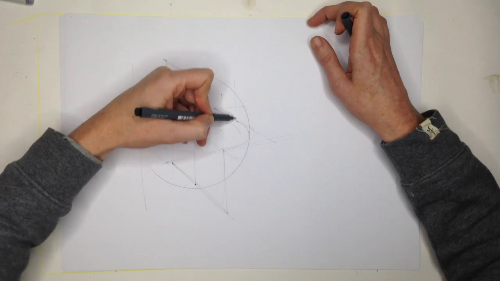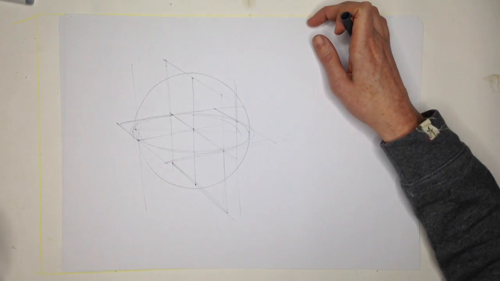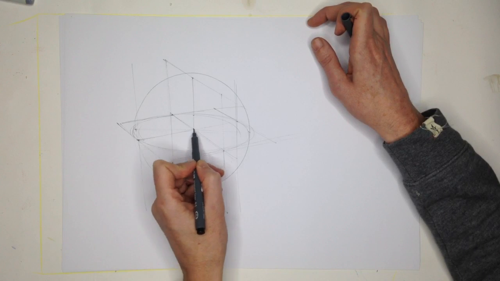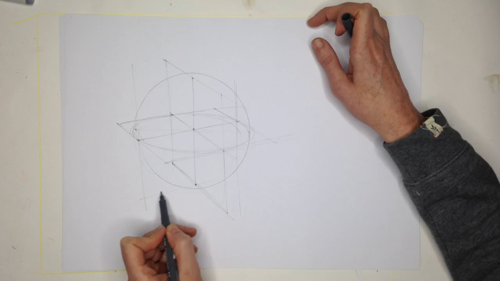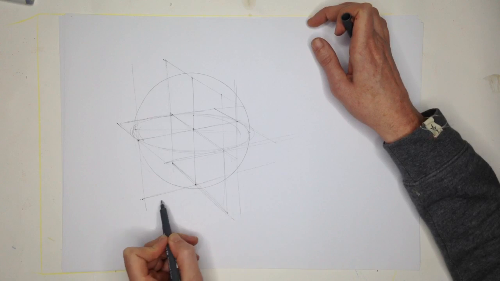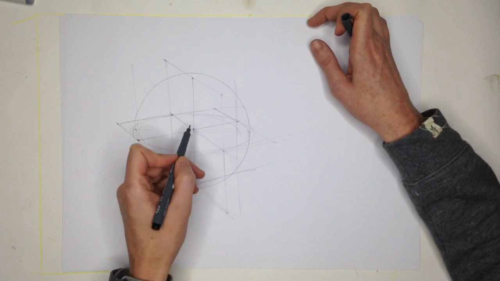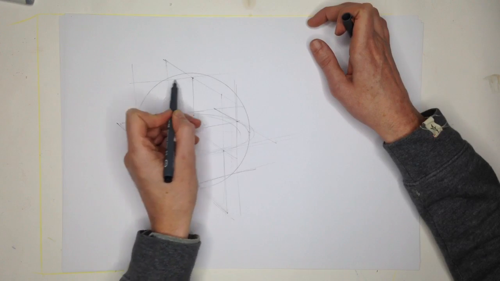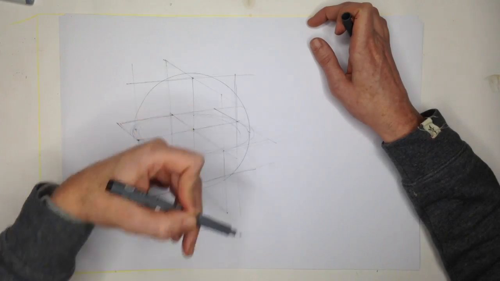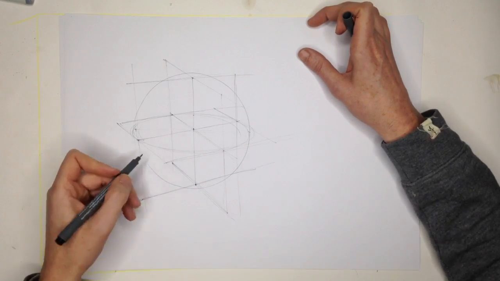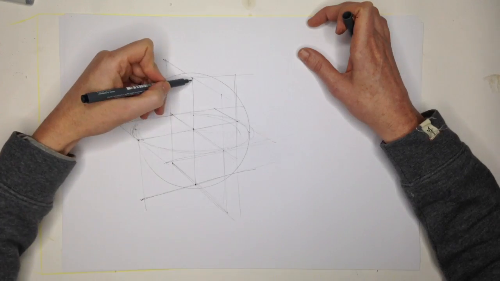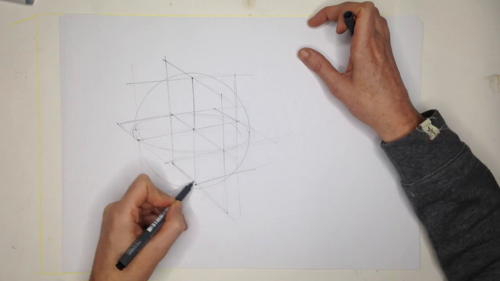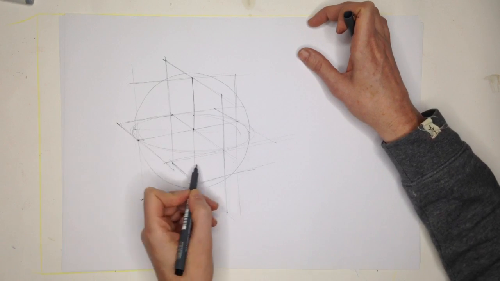So I could draw these vertical lines. Remember, vertical lines stay vertical. This is the ground surface, right? And I've got this line through the middle here. So convergent with that line in this direction, and convergent with this line in this direction. If you look closely, we've now got 2 planes. I've got a vertical plane here and here. A vertical plane and a horizontal plane.